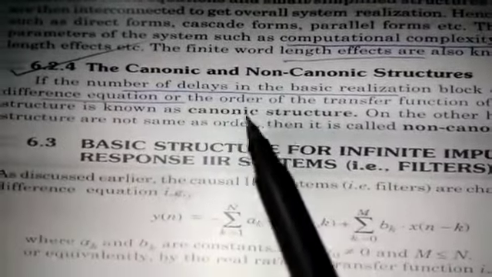Now, what is the canonic and non-canonic structure? This may be asked for the 2 marks also. Now, let us see, if the number of delays in the basic realization block diagram is equal to the order of the difference equation or the order of the transfer function of the digital filter, then the realization structure is known as canonic structure.